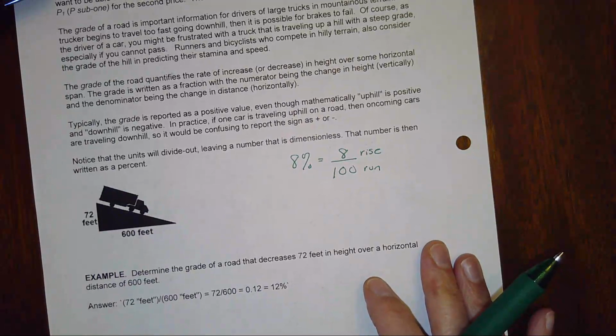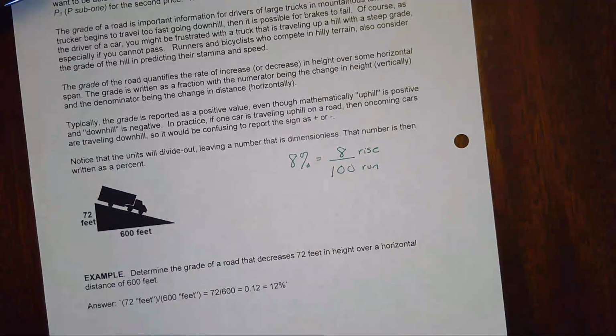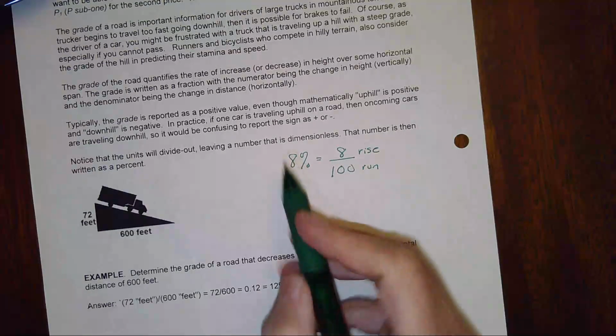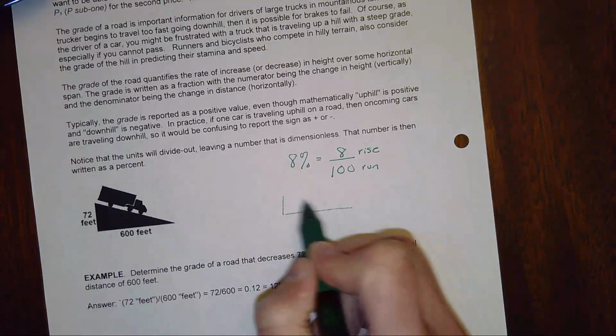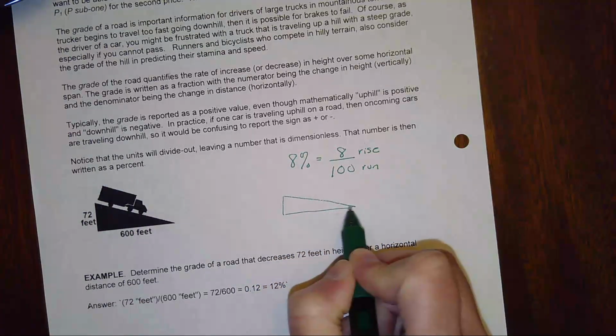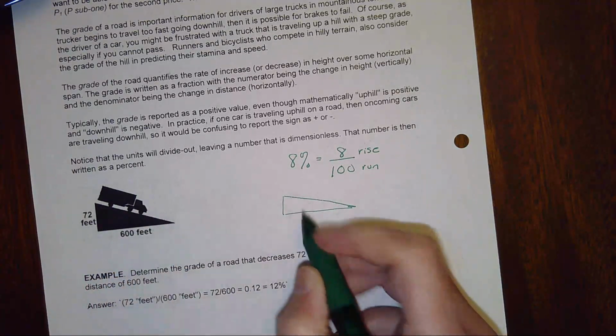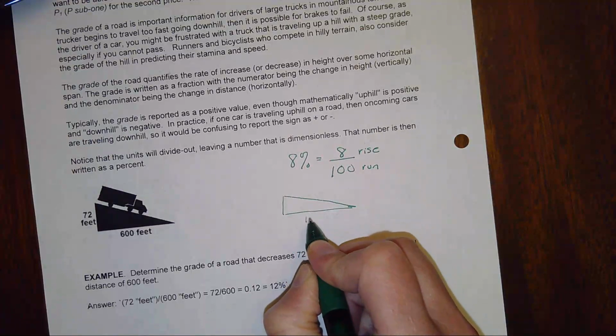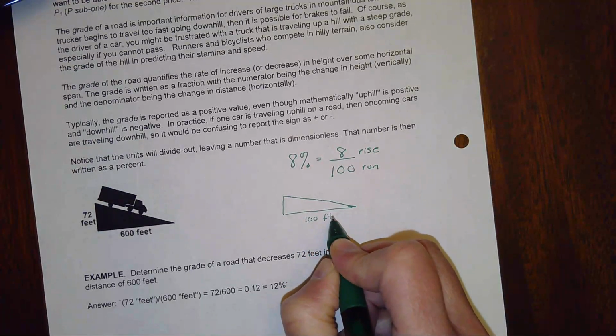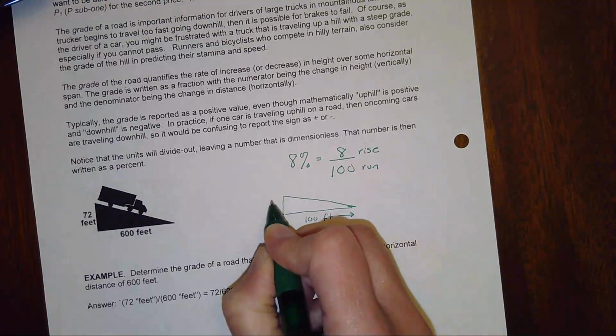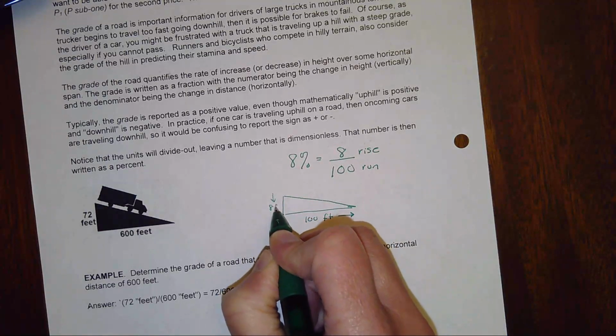But 8% means rise over run. So that means this, like this, right? If there's a truck, see how it's going down? If it goes 100 feet this direction, it's going to fall 8 feet this direction.